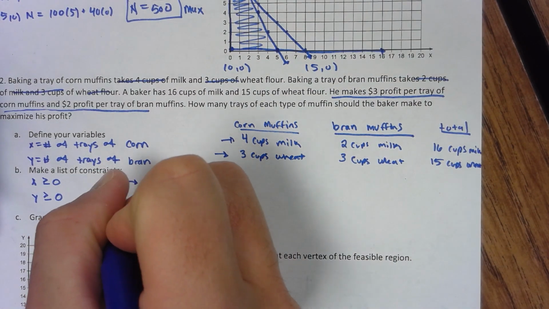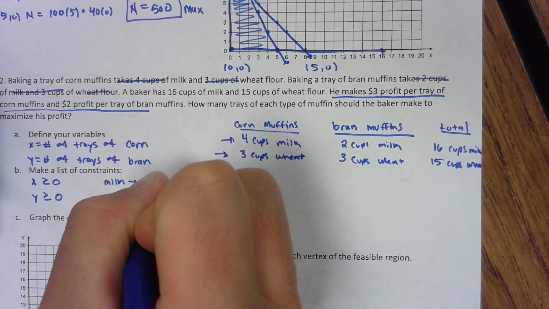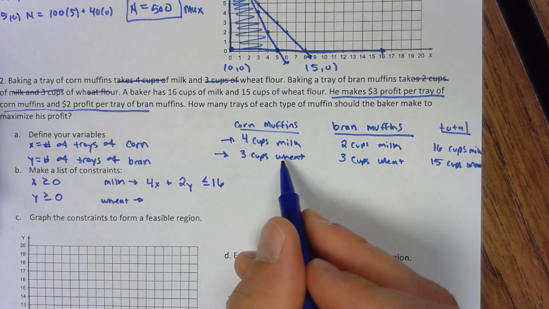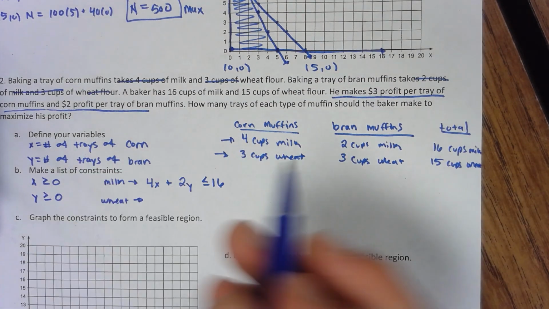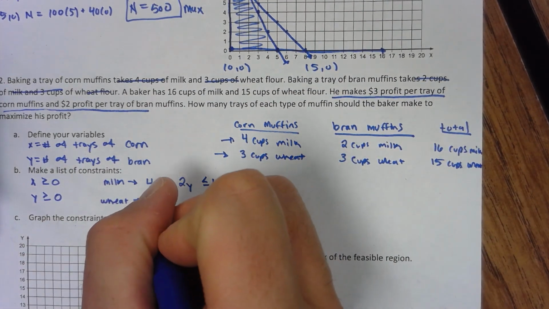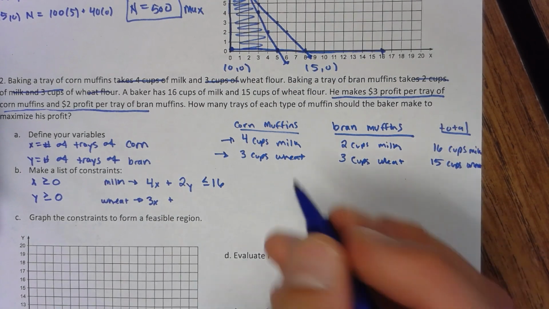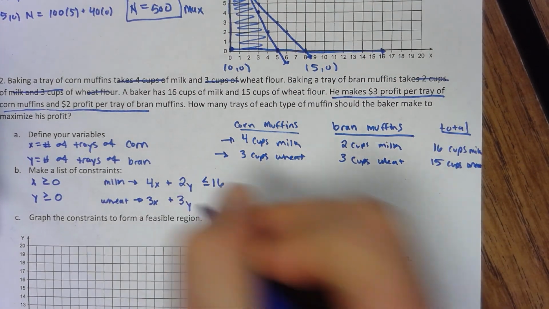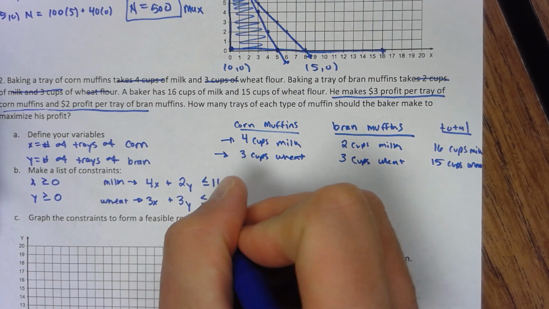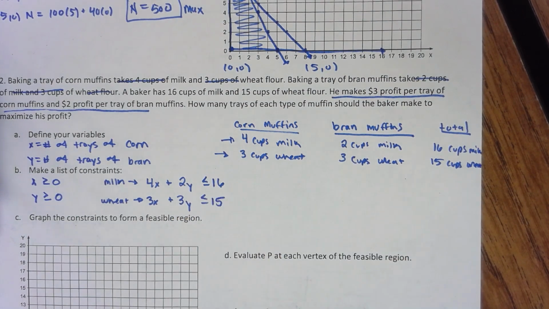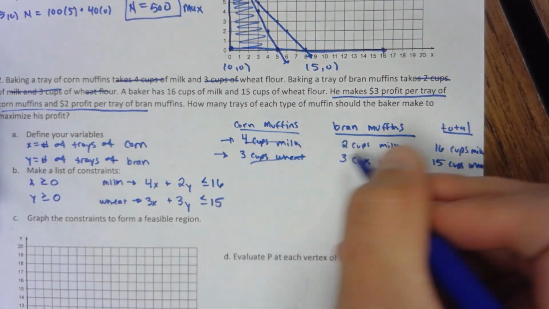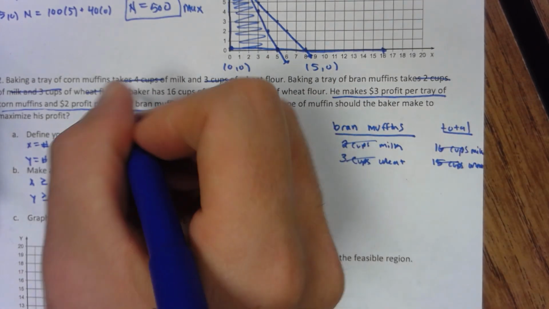We'll do the same thing with the wheat, where our usage has 3 cups of wheat per one tray of corn muffins, so 3x, and then plus, same thing for the bran, 3y. And that needs to stay less than or equal to 15. And so now all of these pieces of information have been dealt with.